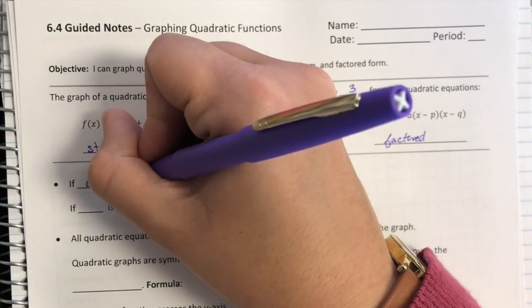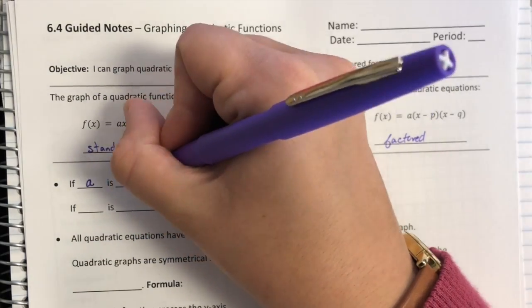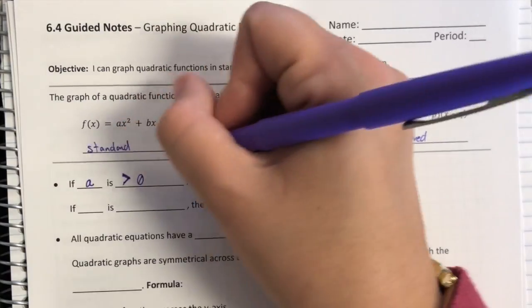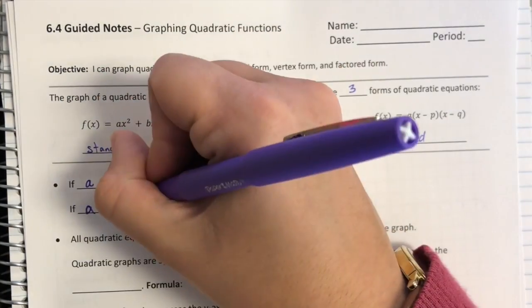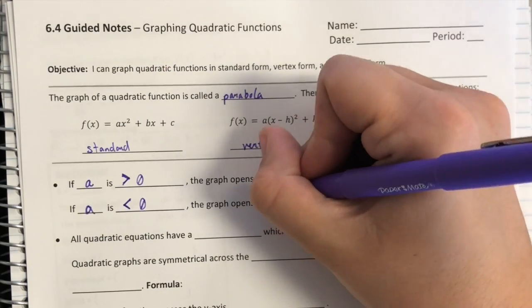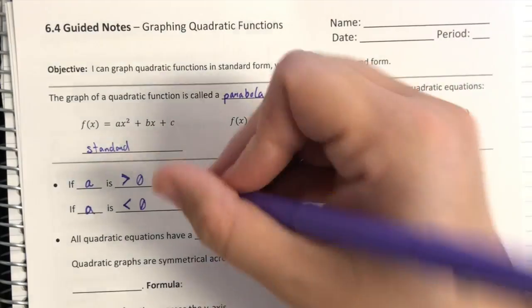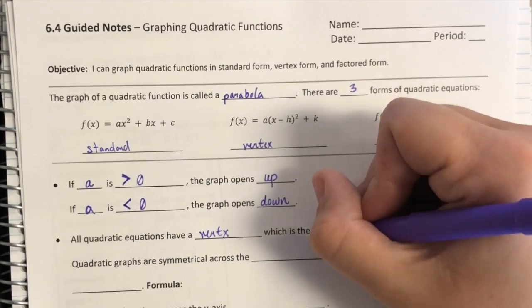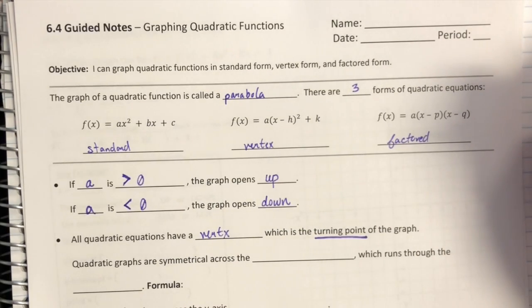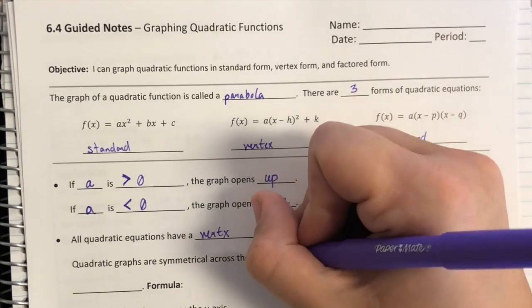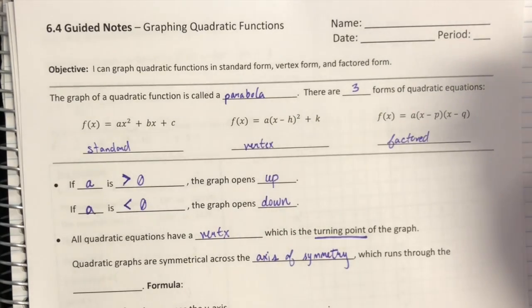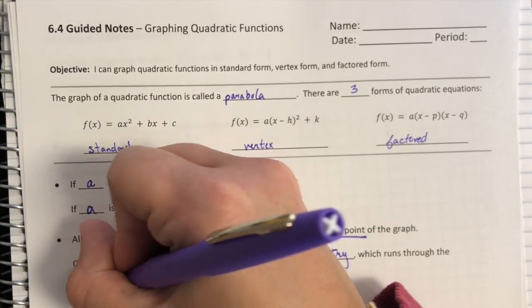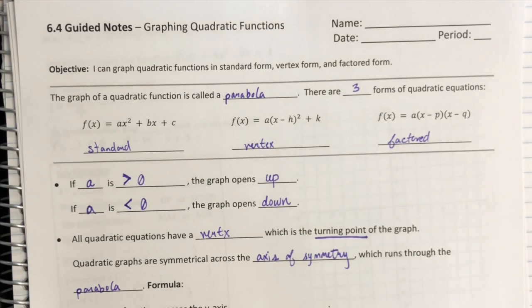If the a in any of our functions is greater than 0, the graph is going to open up. If the a in any of our functions is less than 0, the graph is going to open down. All quadratic equations have a vertex, which is the turning point of the graph. Quadratic graphs are symmetrical across the axis of symmetry, which runs through the parabola.